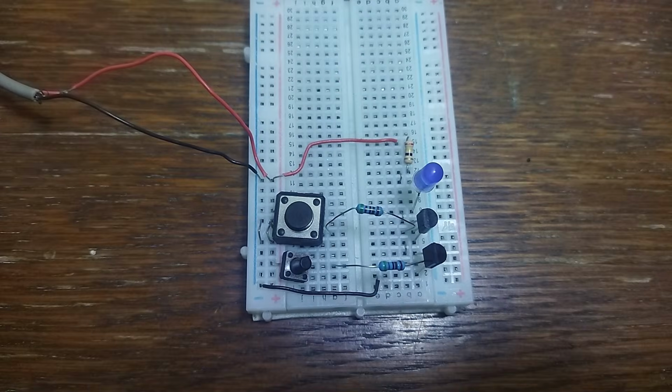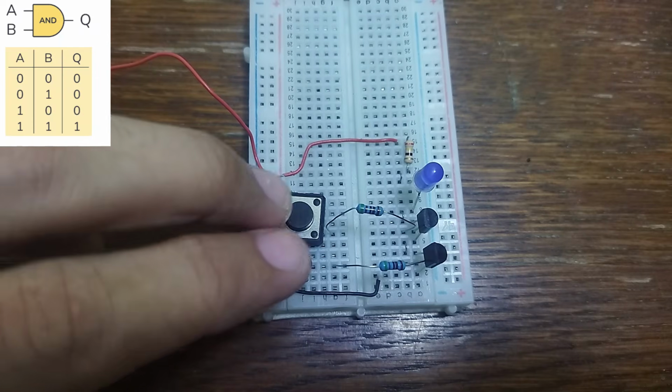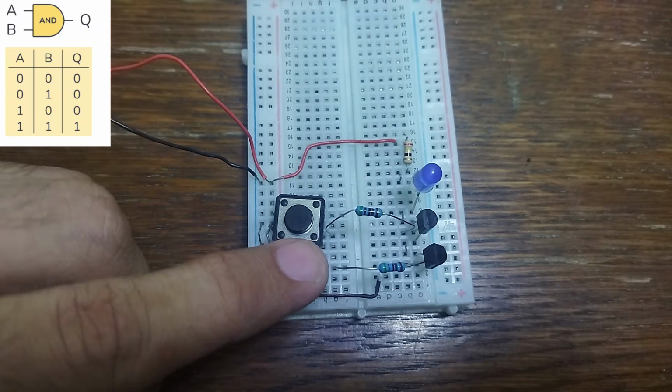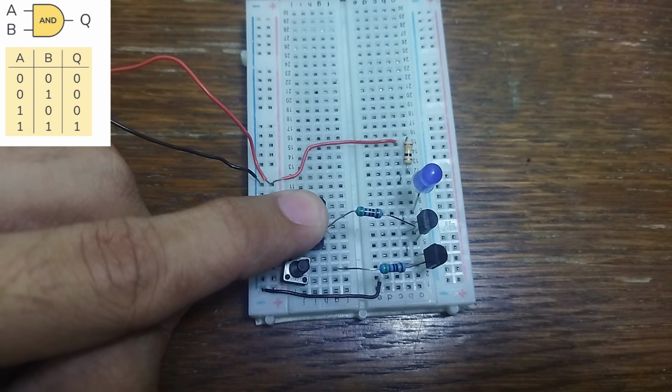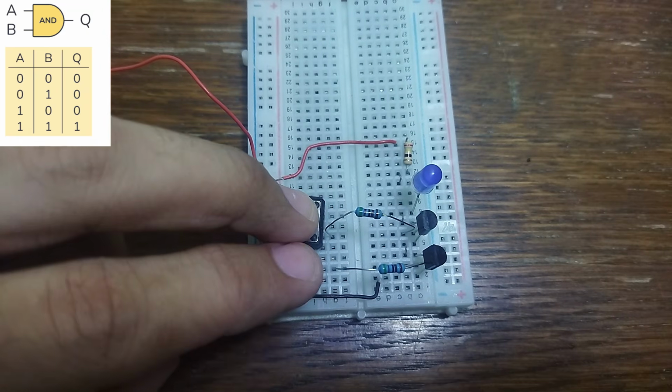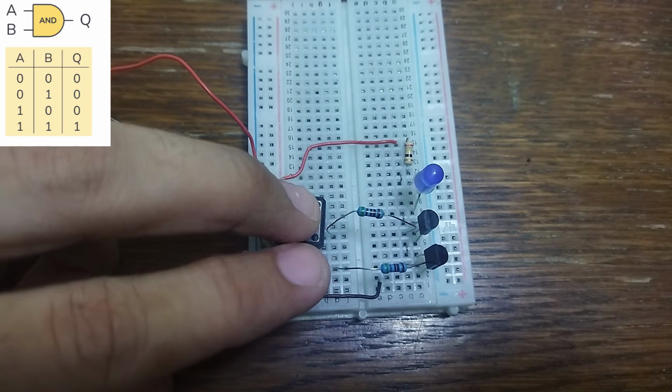Let's see how this AND logic gate works. When I push only one button, it doesn't turn on. I need to push two buttons to turn it on.